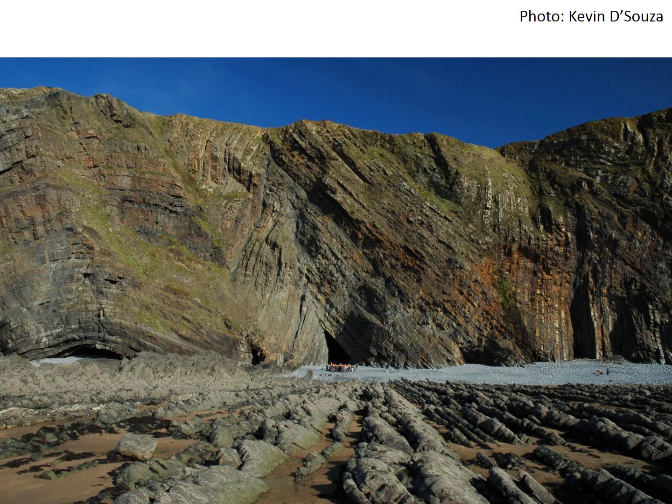I'm going to explain this using this outcrop, which is Hartland Quay in southwest England. You can see a group of people at the base of the cliff near the cave mouth to give you some idea of the scale. And I hope you can also see some very remarkable folds.